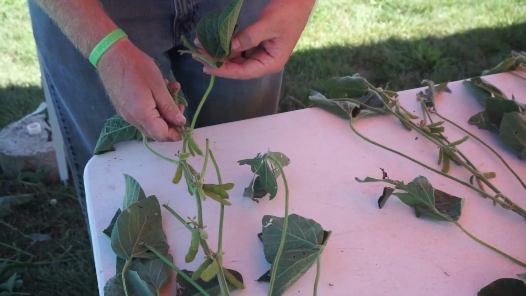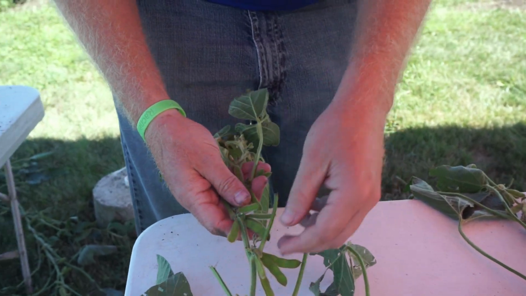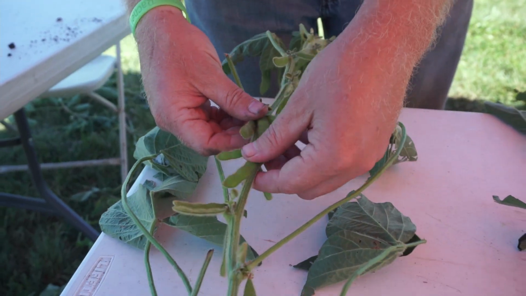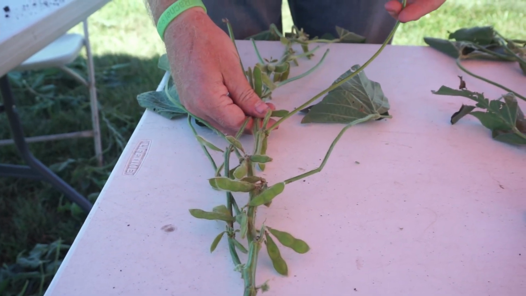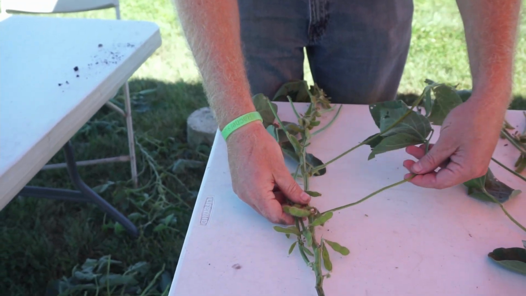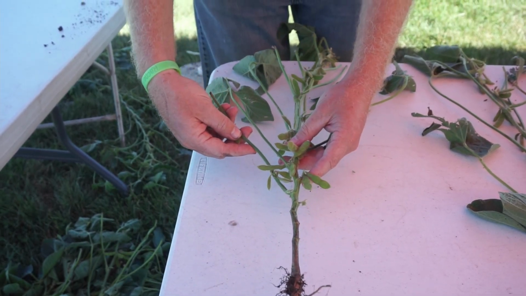So we're going to start back up here. We're not missing any. We're missing 1. We're missing 3. We're missing 3. We're missing 3. We're missing 3. We're missing 2. We're missing 0, 0, 0, and 3.